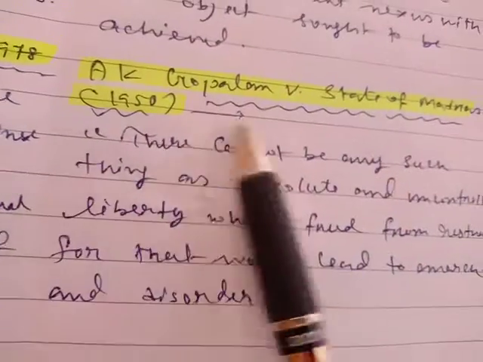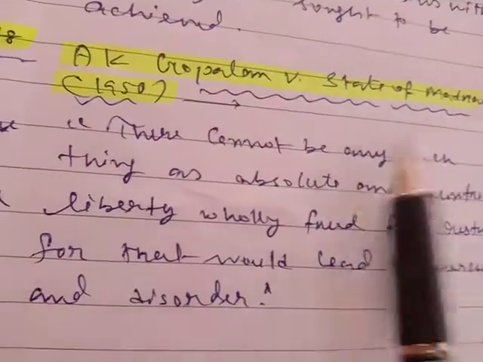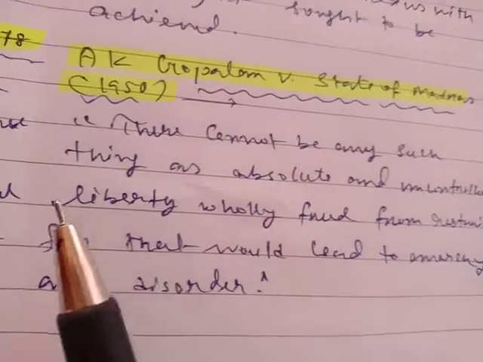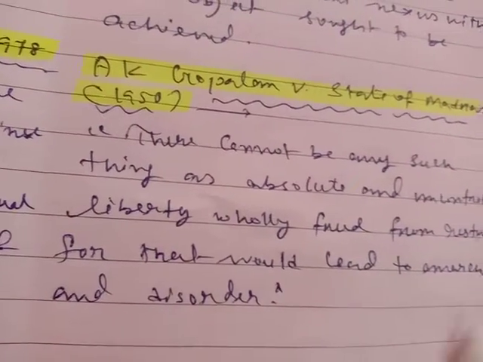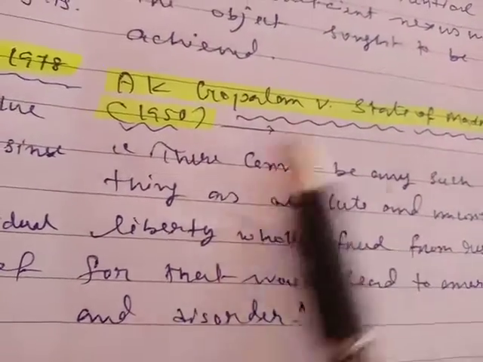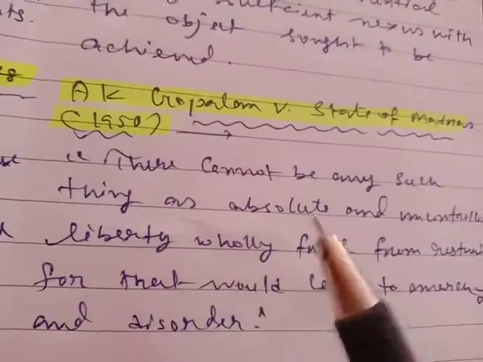So here you can quote another case, A.K. Gopalan versus State of Madras. This is a case of 1950. There cannot be any such thing as absolute and uncontrolled liberty, wholly free from restraint, for that will lead to anarchy and disorder. So this you can quote exactly as it is in the exam. If you quote, it will fetch more marks.